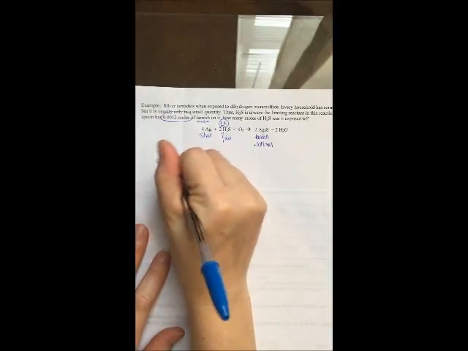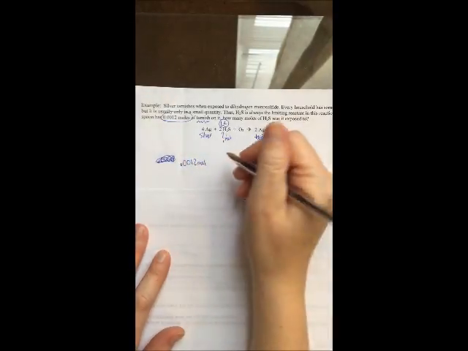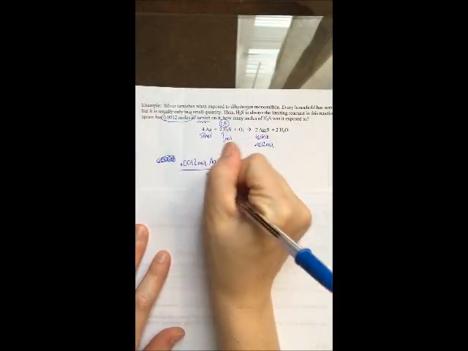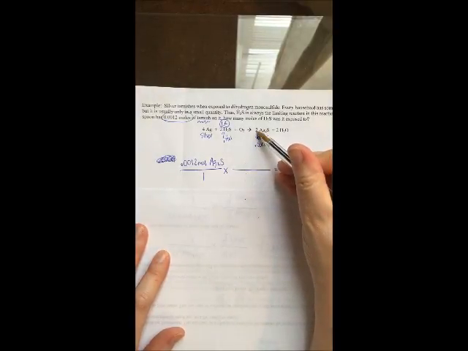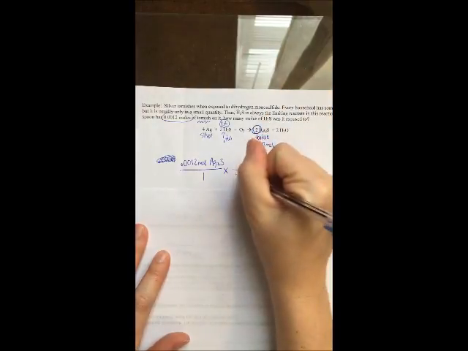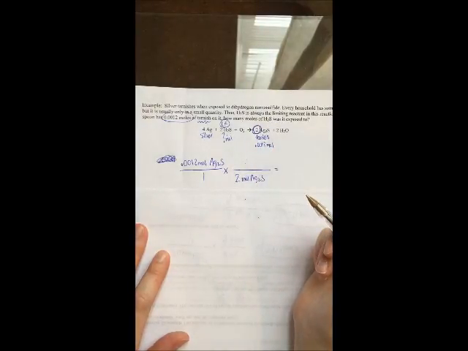That's how we should start every question. For our mole ratio or conversion step, we're going to use the coefficients that are out in front. For every 2 moles of tarnish, how many moles of dihydrogen monosulfide can we make?